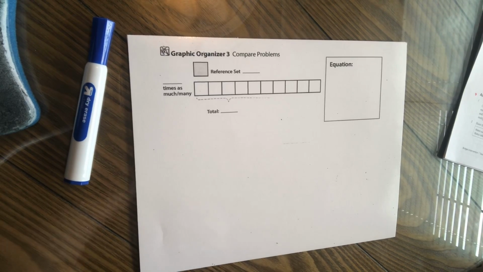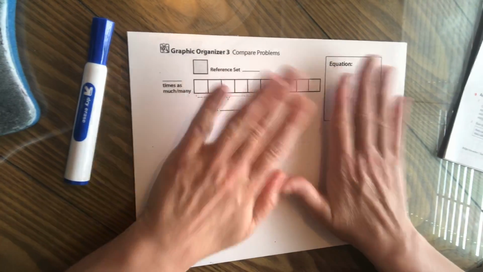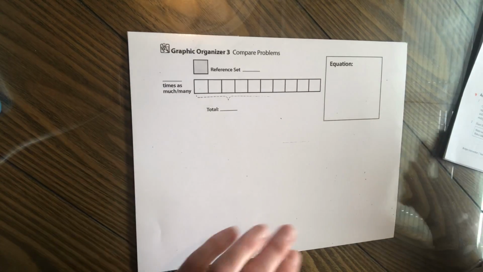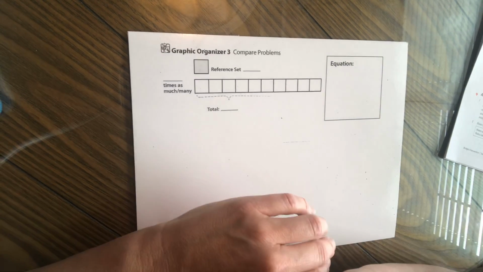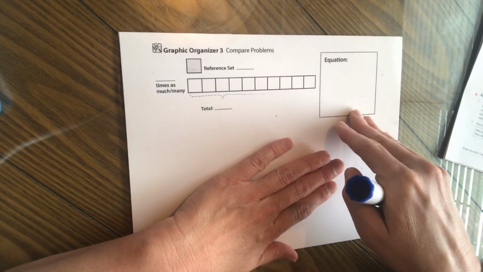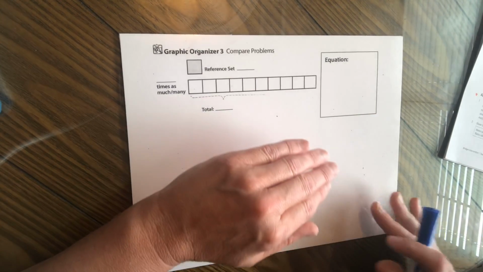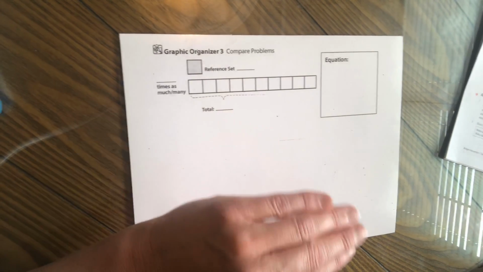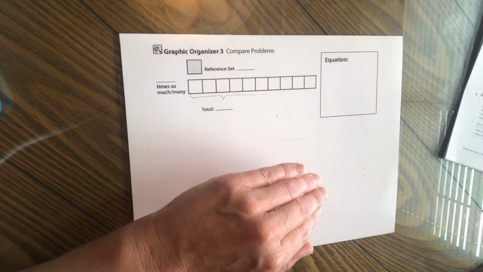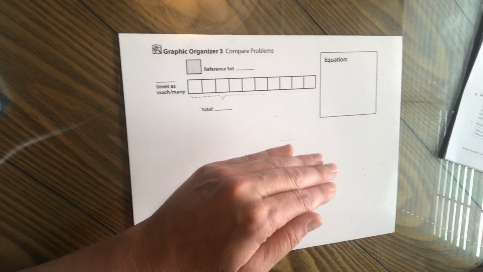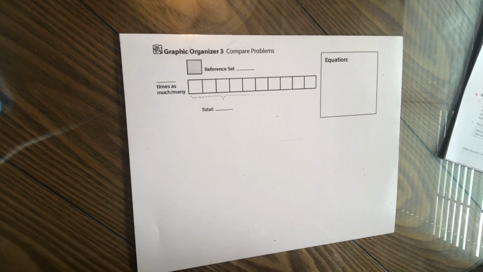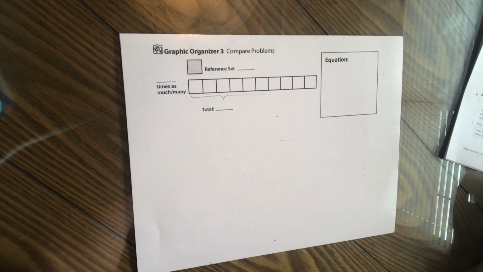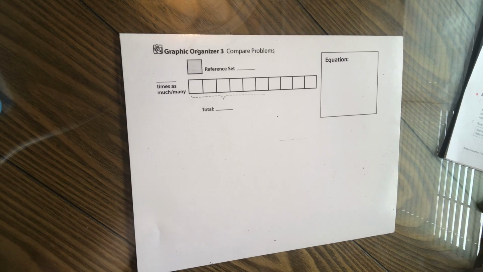Today, we are going to use our organizer and work a little more on our compare problems. Remember that an organizer is just a tool that we can use to record and organize our information from the story so that we can see it, think about it, and work with it a little bit easier. This particular organizer is really helpful in solving multiplication and division story problems that involve comparisons.